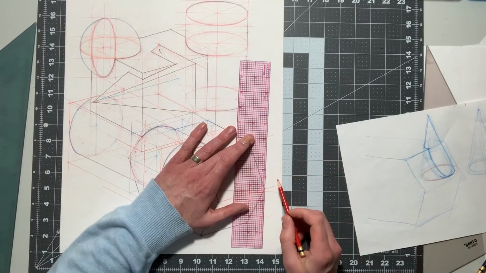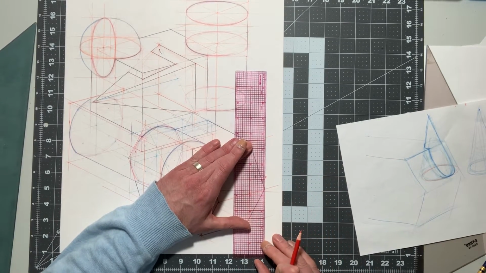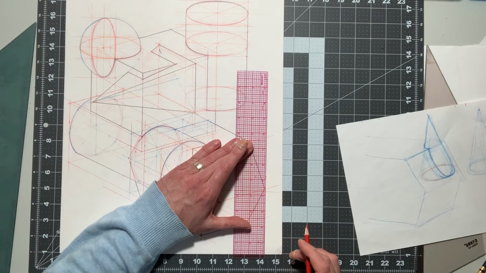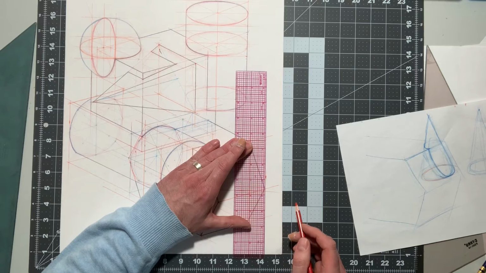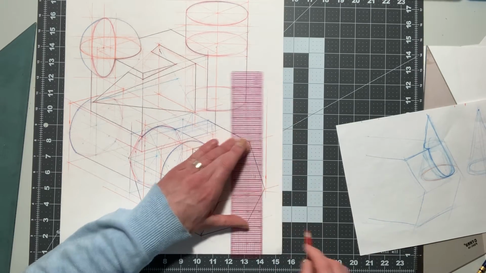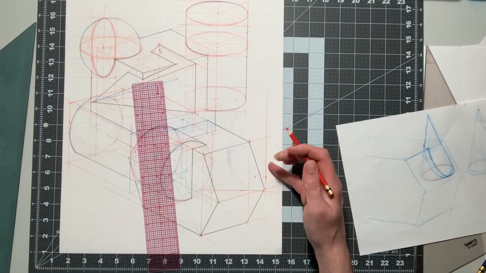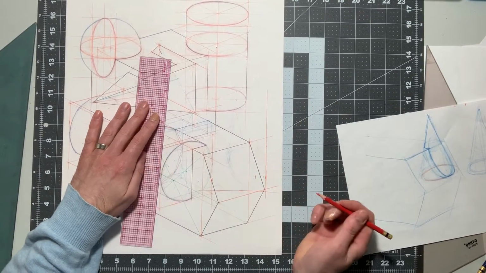If my width is going to be, I'm just going to draw a vertical line up. Remember, the cone's going to do this. This is just the original box here.